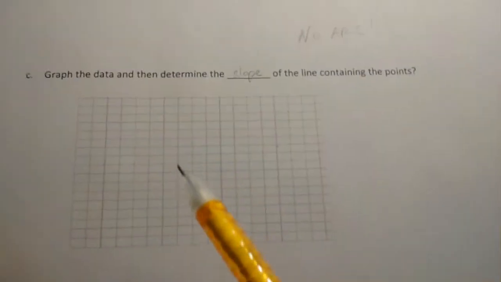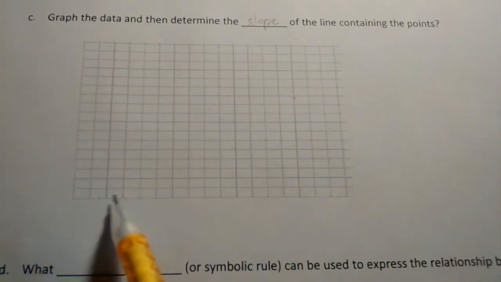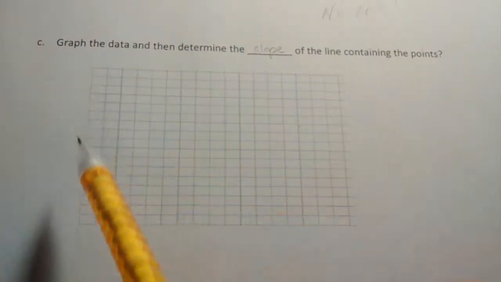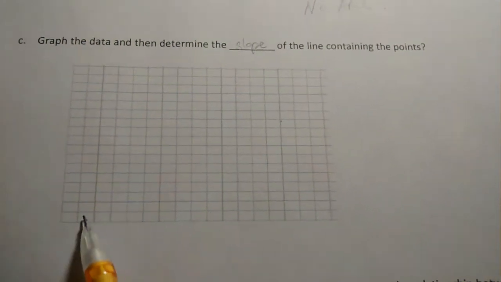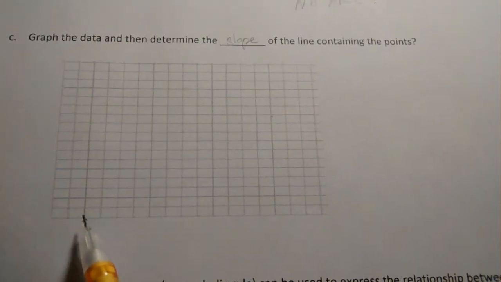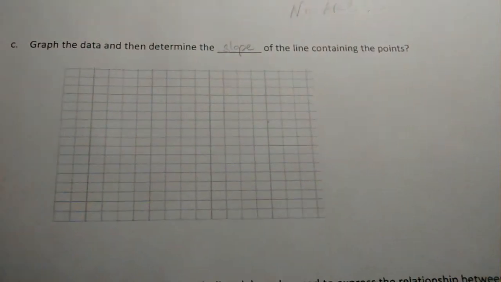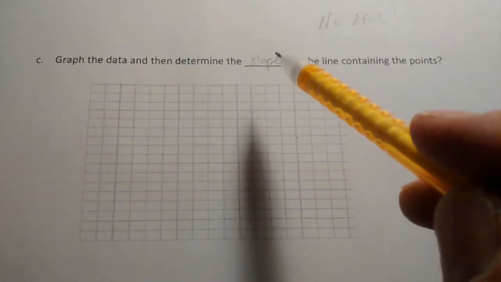So do that. Make axes here, the horizontal at the bottom and the vertical on the left-hand side, and then label each grid line, have each grid line be 1, and this way too, each grid line be 1, and that should be good. And then we'll talk about this in our next video.